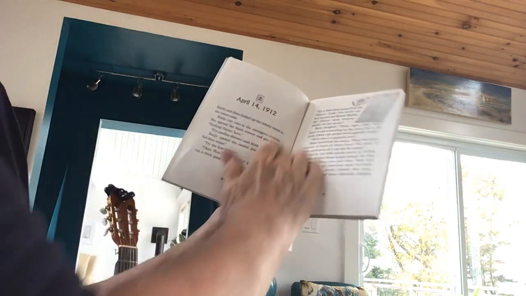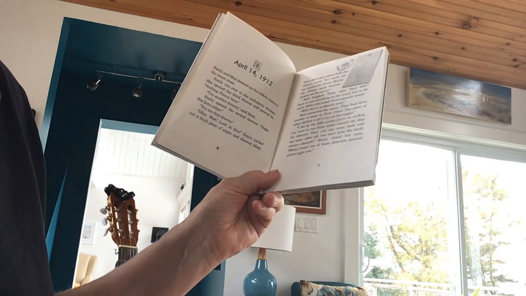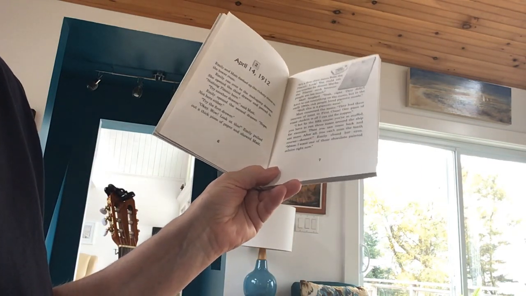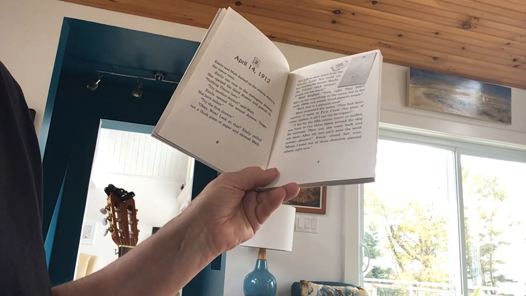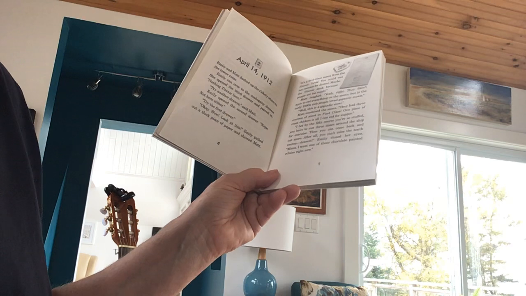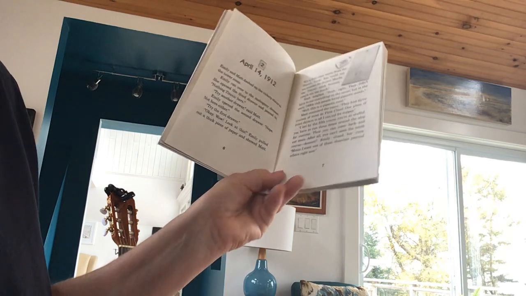Chapter 2. What I'll do for tomorrow, is I'll find an actual picture of the Titanic, but I'll also find a picture of an iceberg and we can see how it would have destroyed the ship.